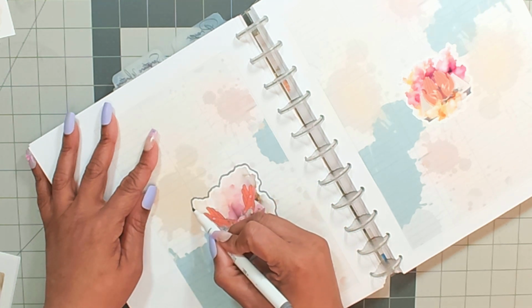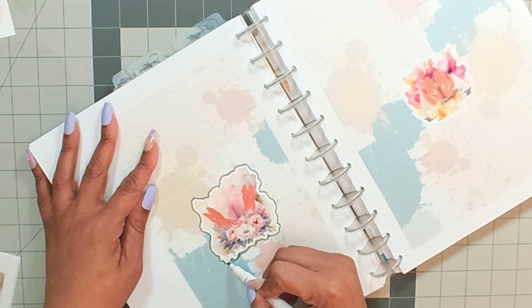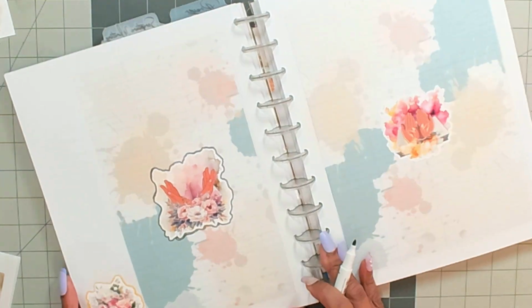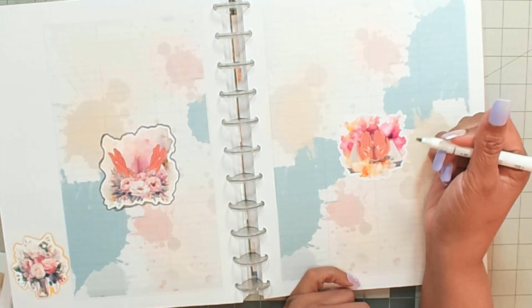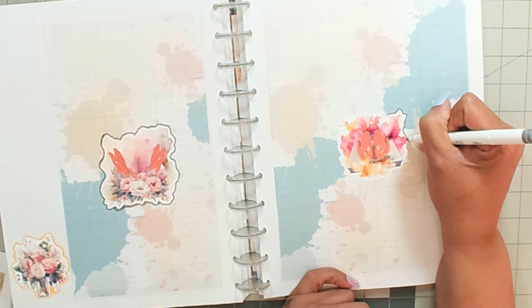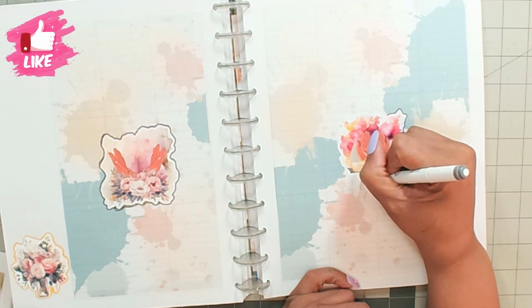So that is a great tip that you can use whenever you're putting down anything, even if it doesn't have that white offset. If you just want it to pop from the background, just put an outline around it using either your highlighter or a marker, whatever will help it to stand out.